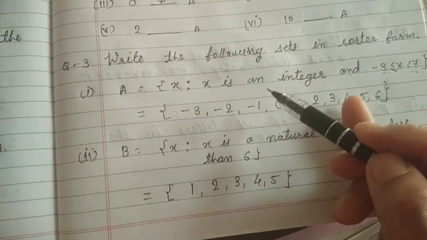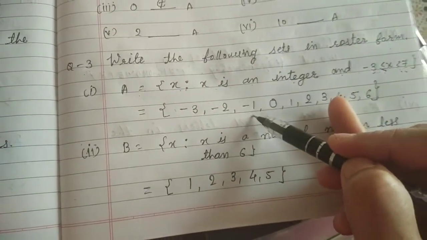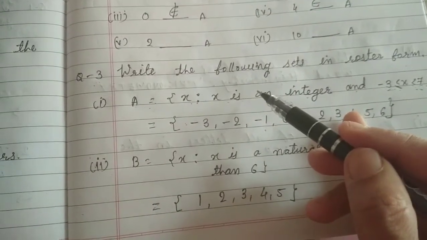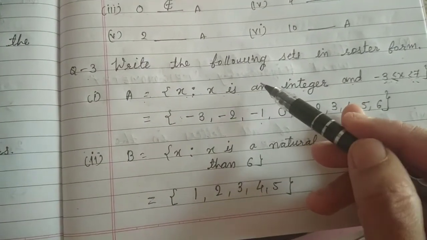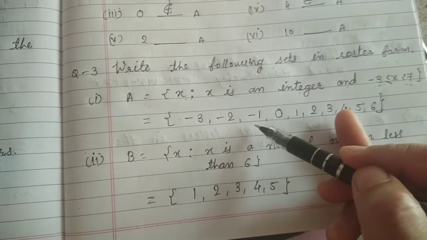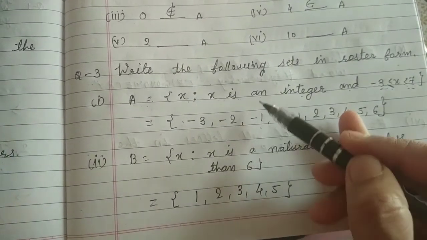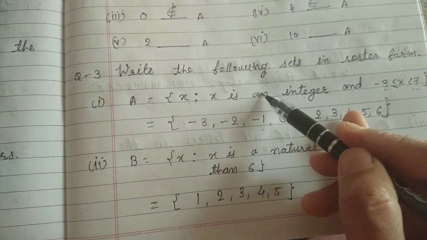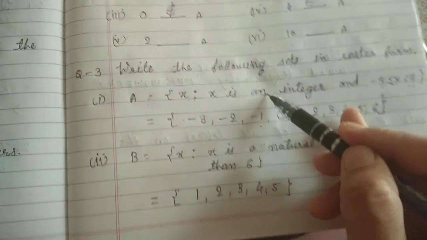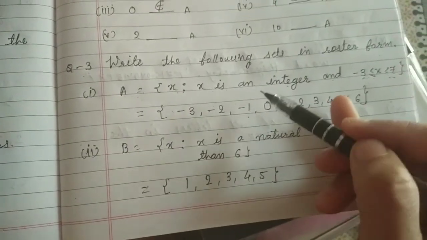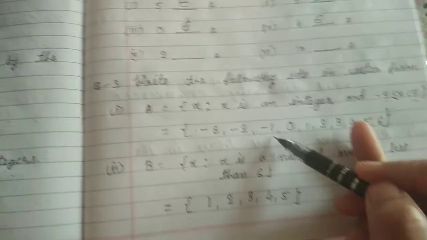Any set given to you, if it is in roster form, you can write it in set builder form. If a set is in set builder form, you can convert it into roster form. Okay. So here the questions are given in set builder form. We are converting it into roster form. Set builder to roster, convert. Let me see the next.